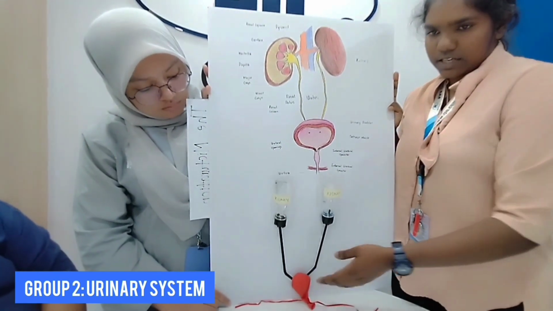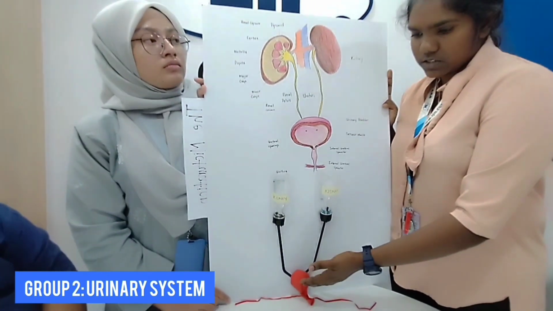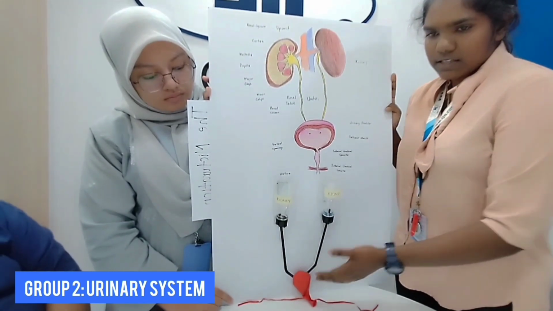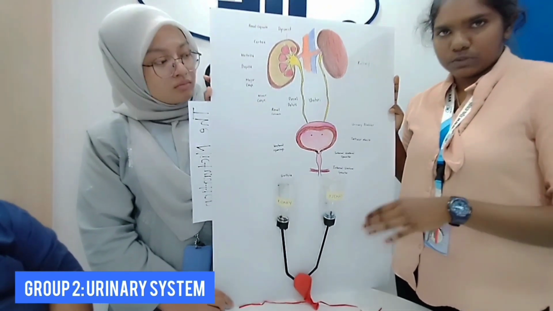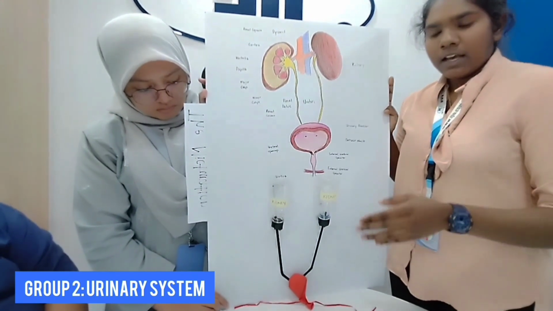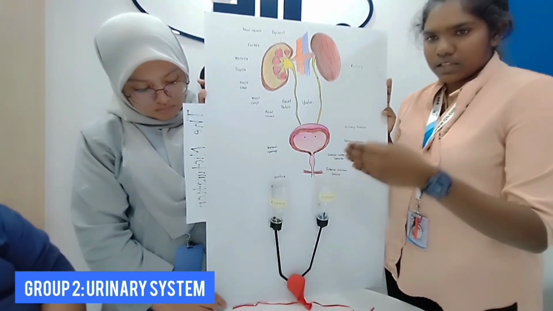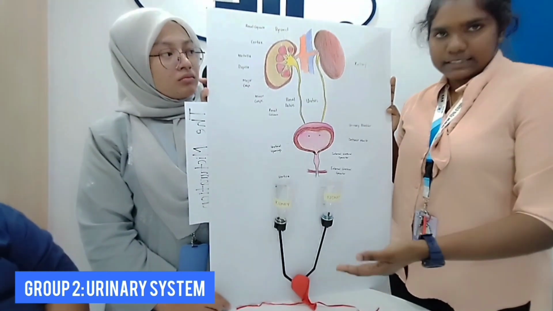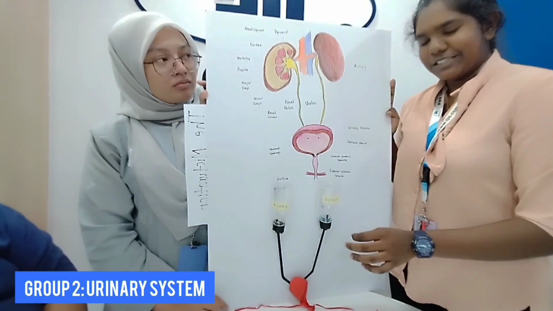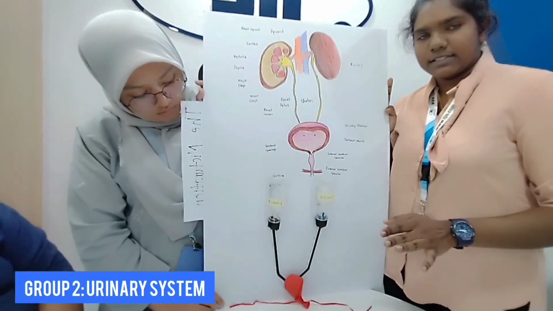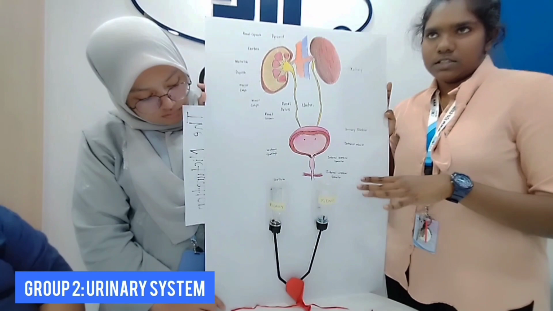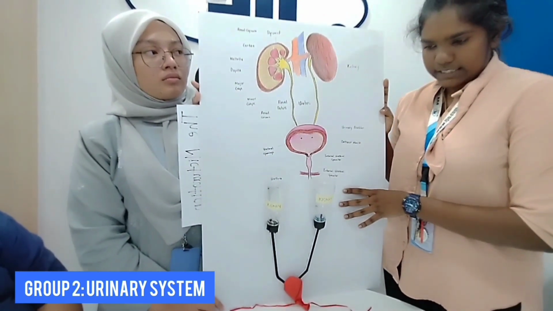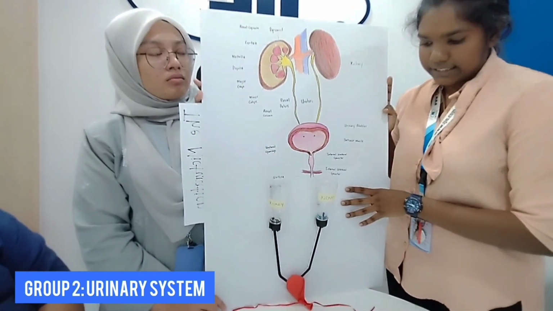So the first stage, as my friend mentioned, is called the filling process. To summarize it, in this phase our detrusor muscle will be inhibited, and the internal urethral sphincter will be stimulated. There will be no external urethral sphincter action occurring in the first stage. The second stage is called full of urinary bladder.